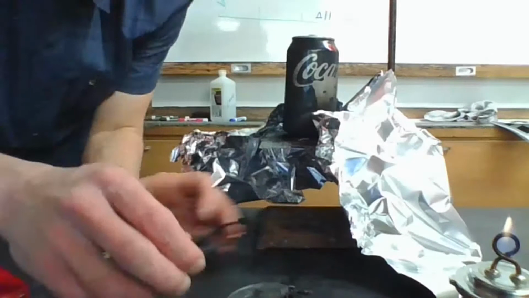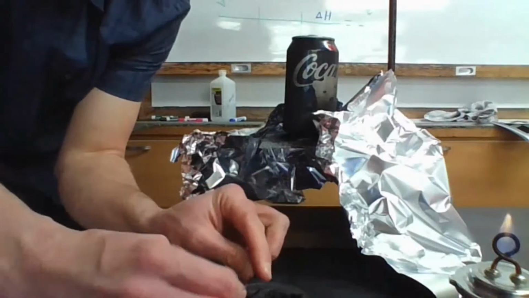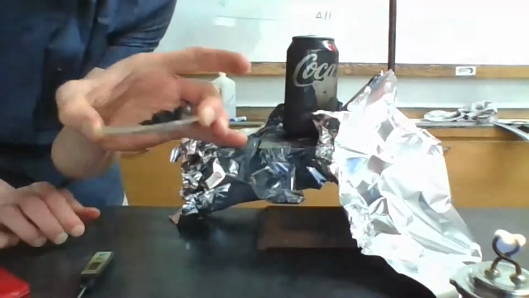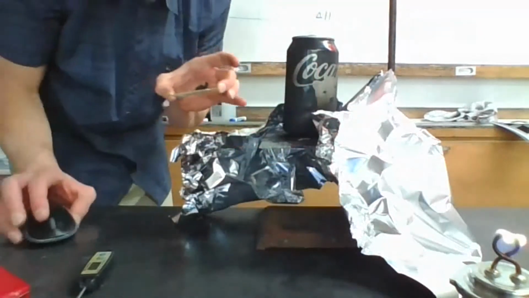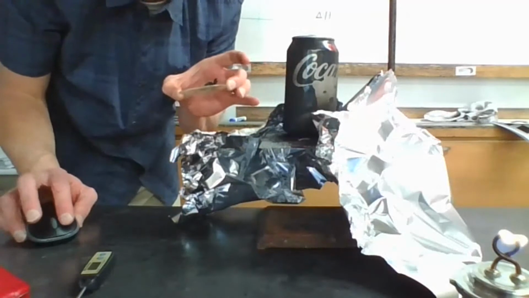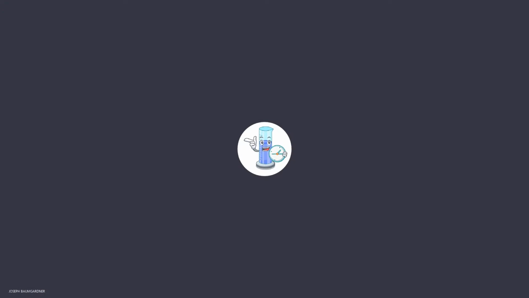I'm going to go ahead and scrape some of the little bits of this chip off back onto the watch glass, and let's go see how much this guy weighs. Said 46.8, didn't I? I hope so. I'm sure you were writing it down. You're a good student.